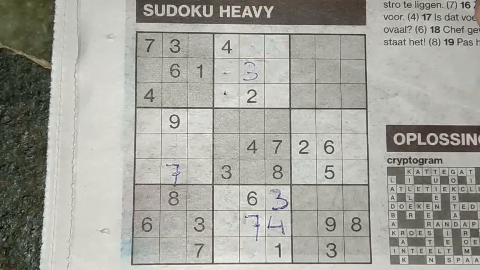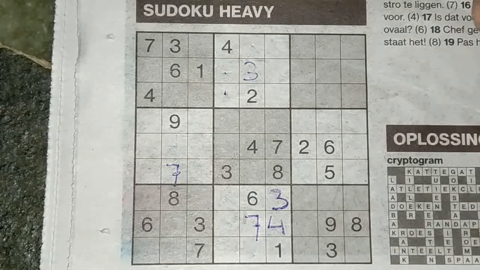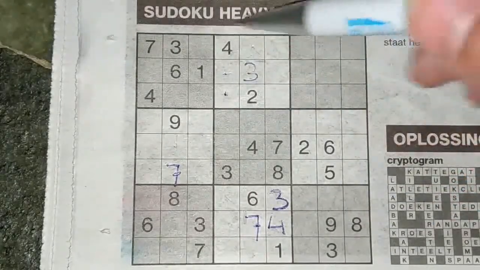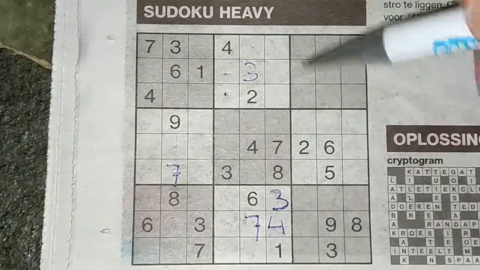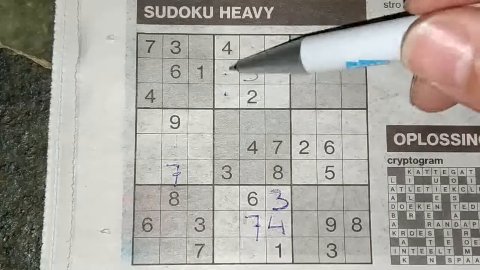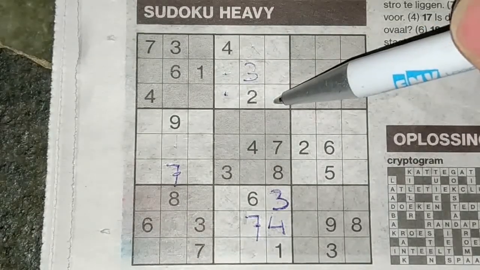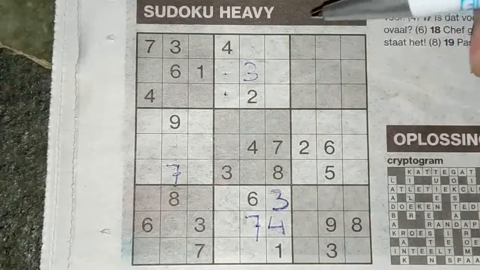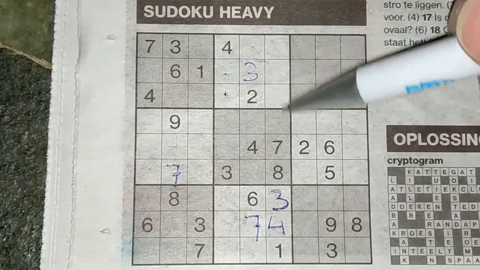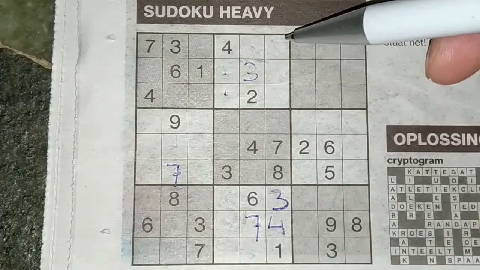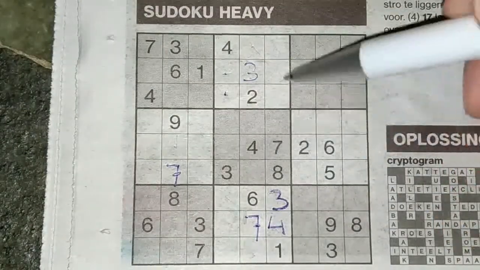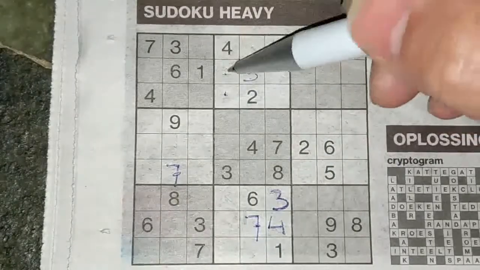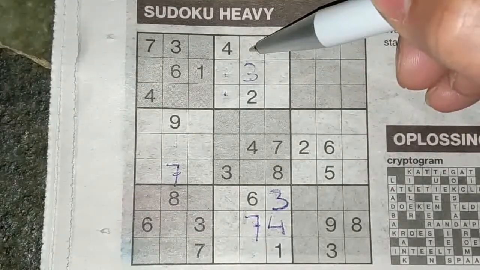Then this big square, I see 6 missing numbers. The numbers are 1, 8, 7. I see here 1, 8, 7. So no 1, 8, and 7 here. So it must be one of these 3: 1, 8, and 7.